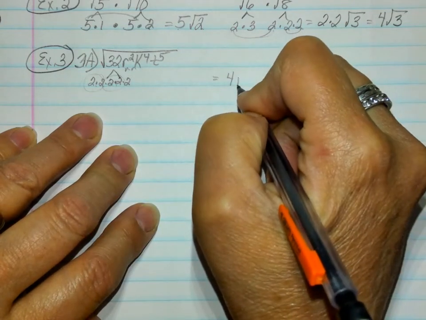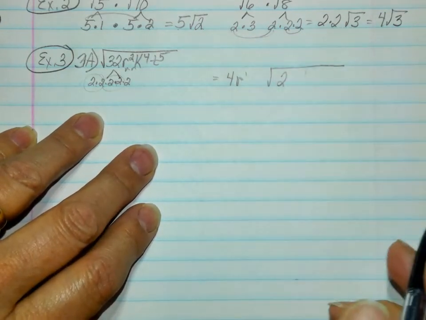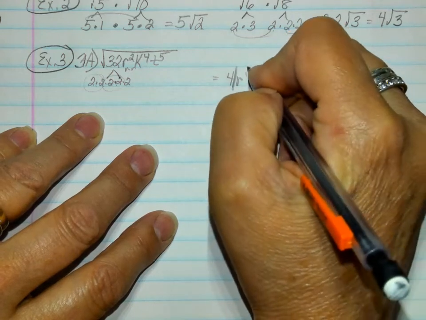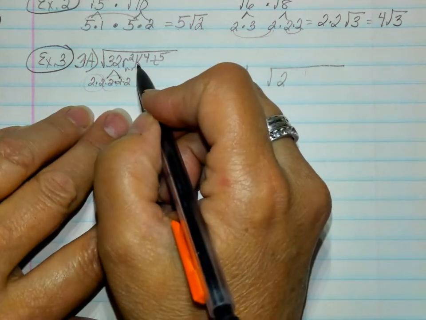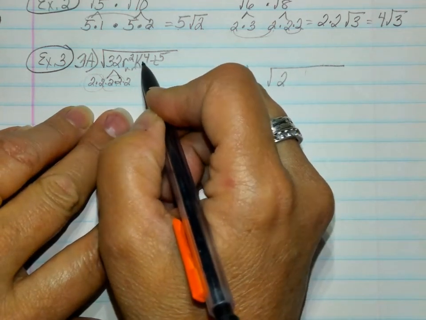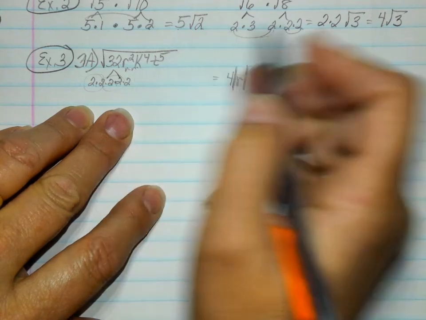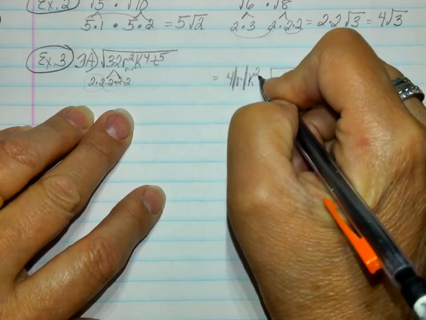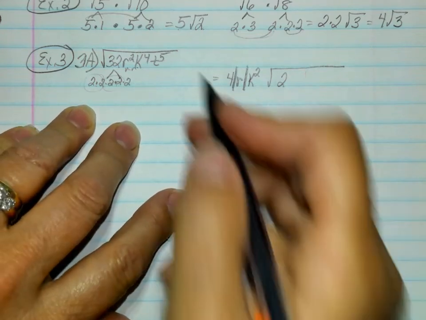But if it's r to the 1st and it's only 1, it is also called the absolute value of r, because it could be positive or negative, couldn't it? And k, well, I've got 4 k's. How many groups of 2 can come out? 2, correct?